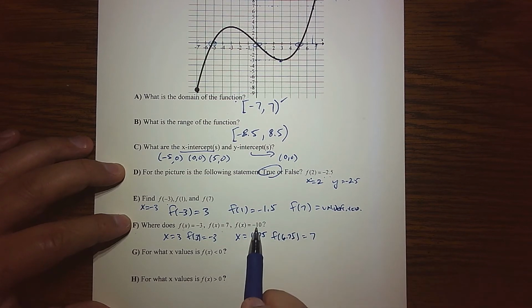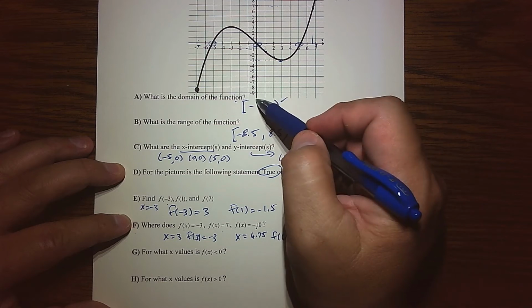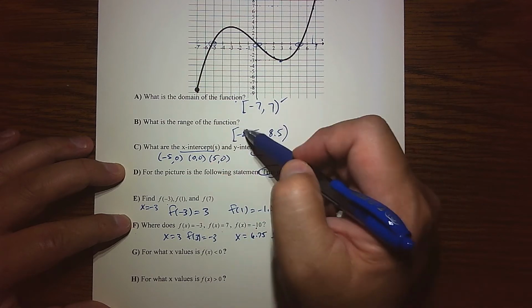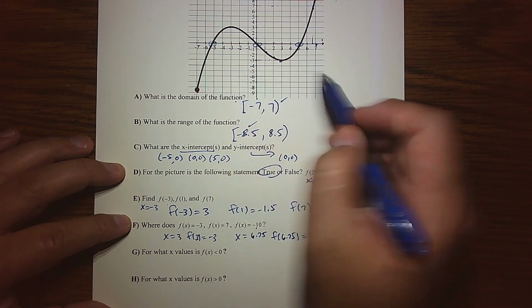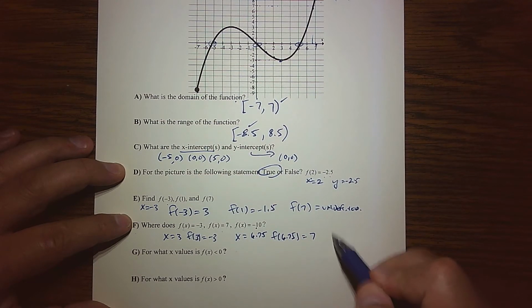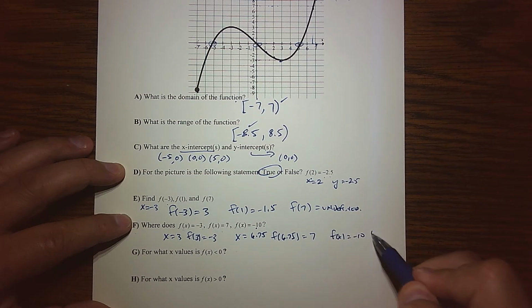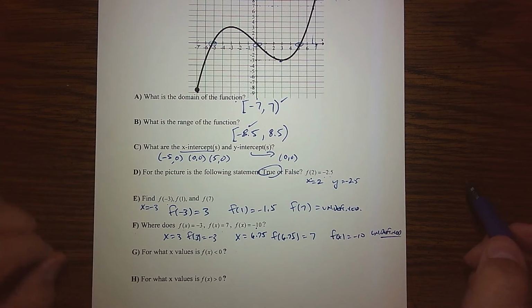And then what about an output of -10? Well, -10's down here, and it's not in the range, right? There doesn't seem to be an input anywhere that creates that output. So f of x equals negative 10 is also undefined because it's not a range value that we have.